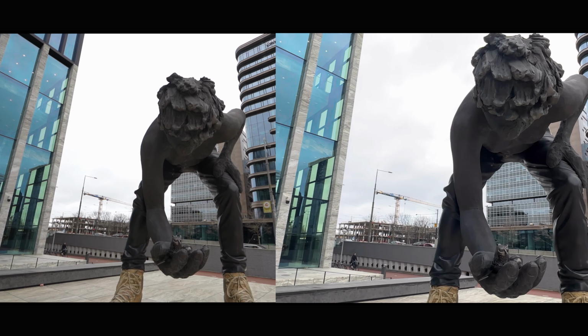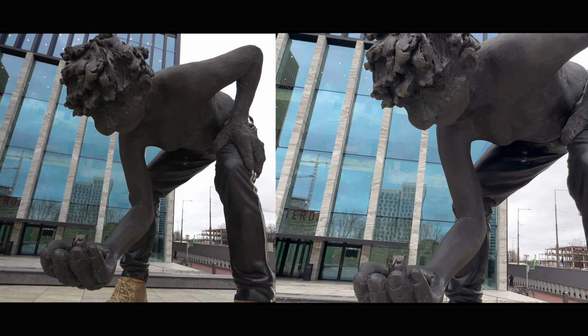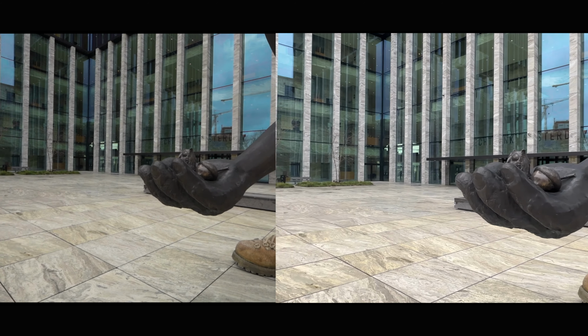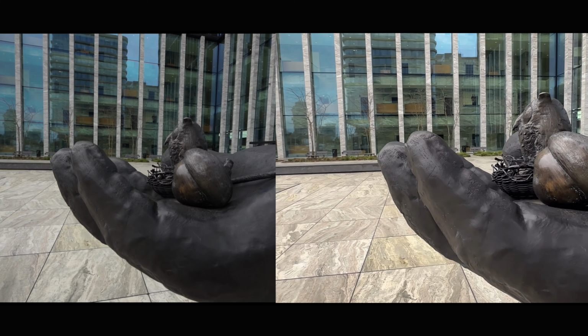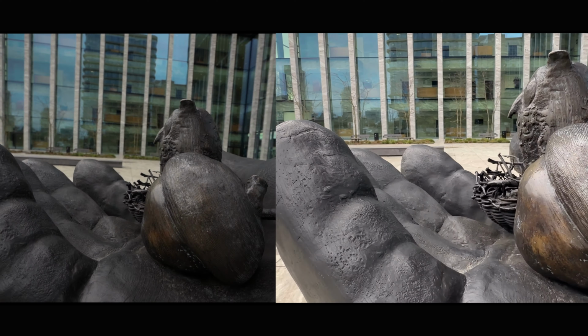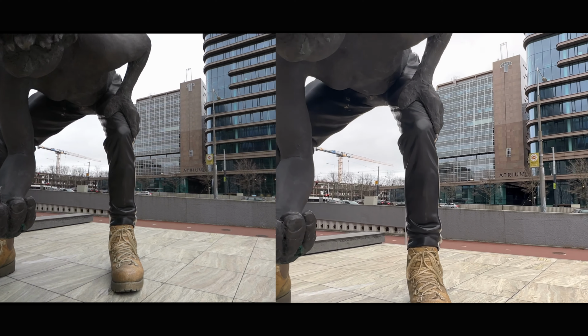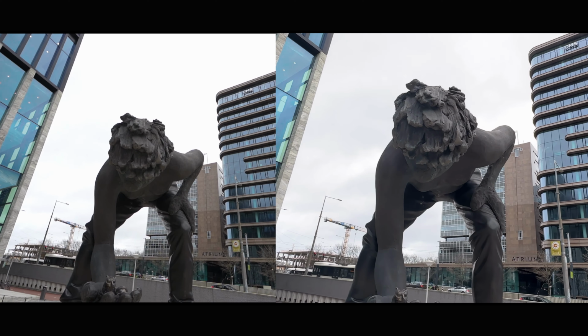I also want to check out the stabilization while doing so. So there you go. This is the Giant holding that. And by the way, I'm only recording the sound on an iPhone right now.